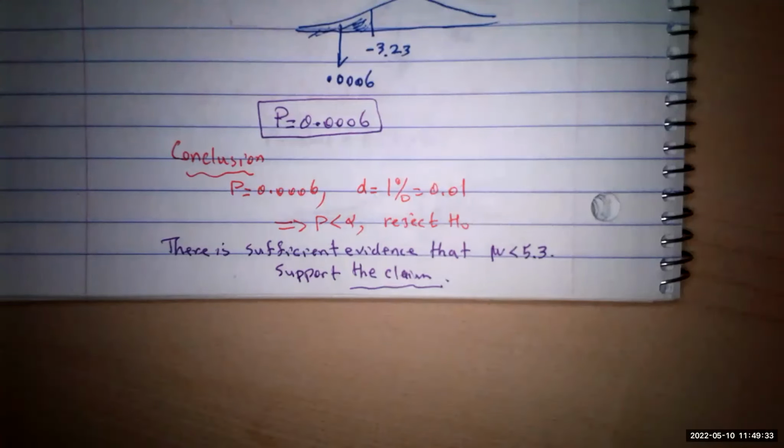So the z naught is going to be, as we expected, x bar minus mu naught over sigma over radical n. Okay, that's going to be the case. Now we substitute.